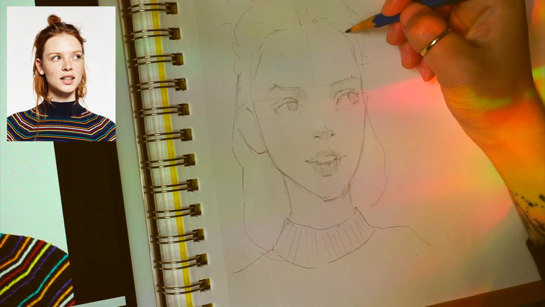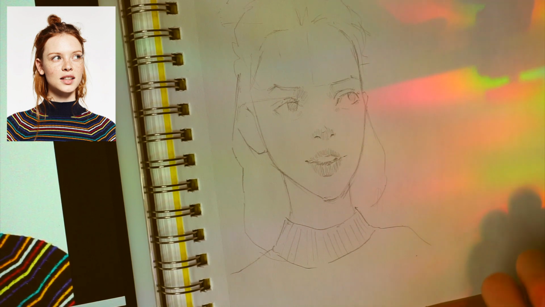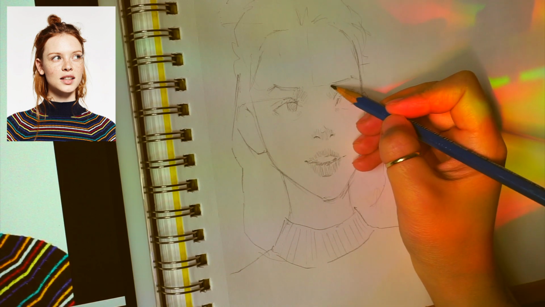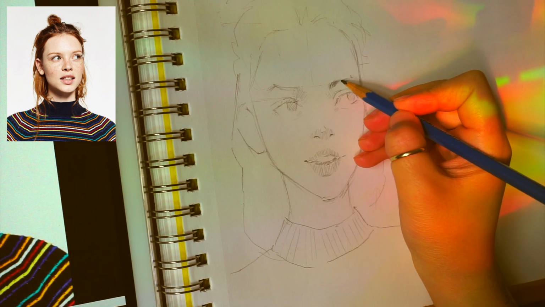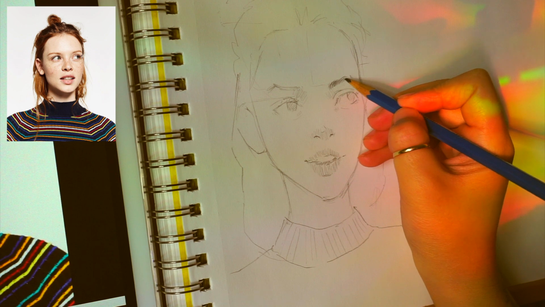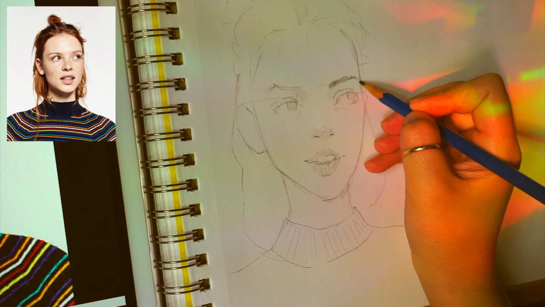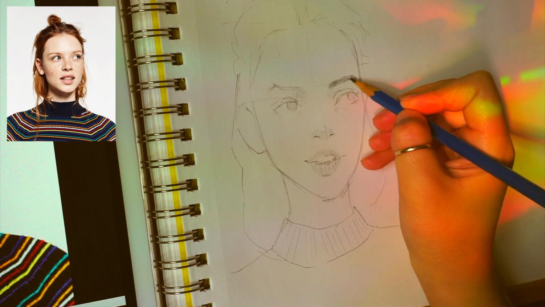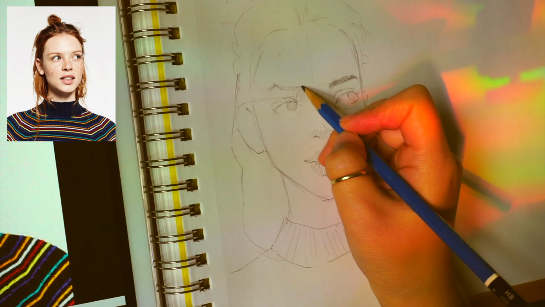So yeah, from here you can go in and start making some edits. You can start adding some more detail. I don't do a whole lot of detail in my drawings anymore, but I do always like to do detailed eyebrows. Eyebrows really make your face. They really frame the face.